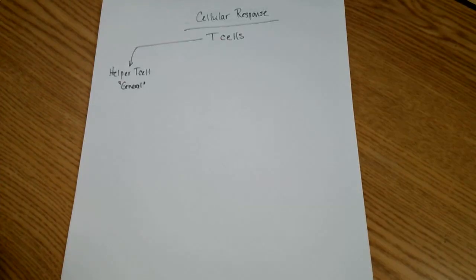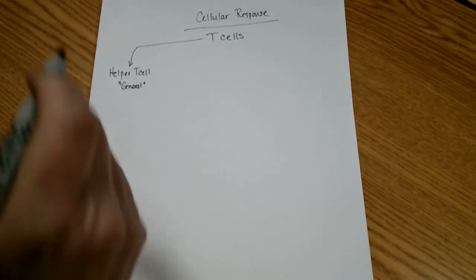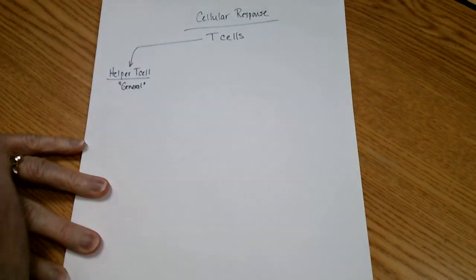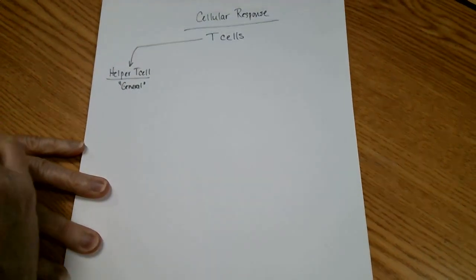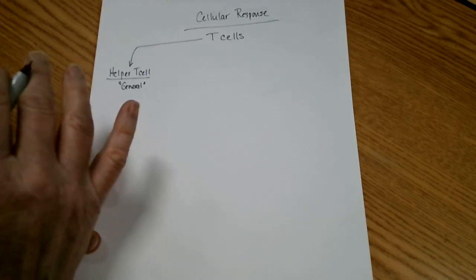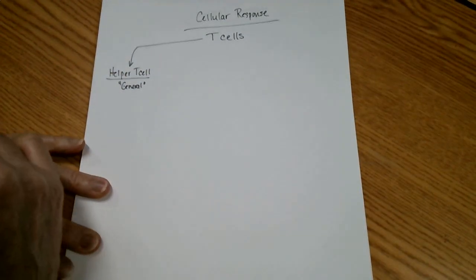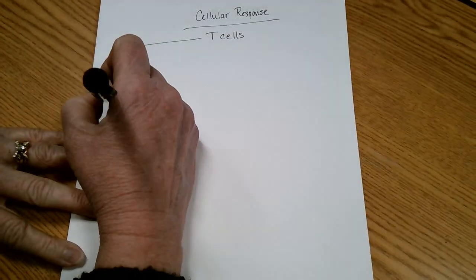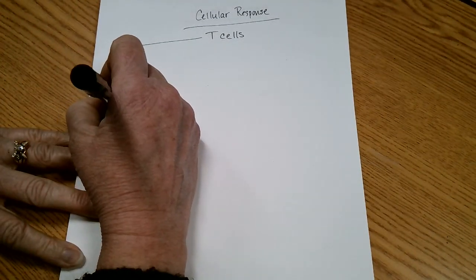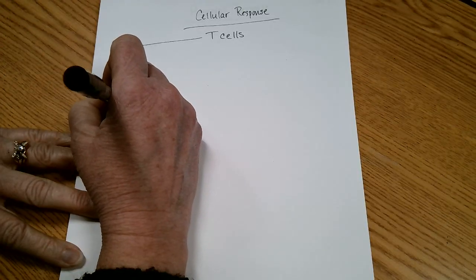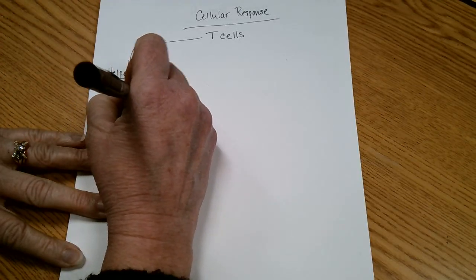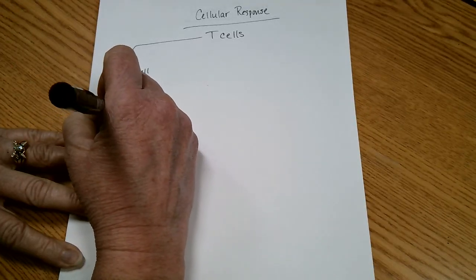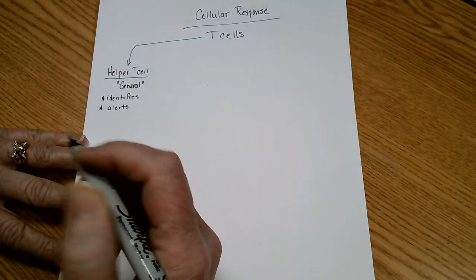This is one of the reasons why they call it the specific immune response, and it's very important because he must identify the enemy, and then he must notify the troops, not only other T cells, but also other B cells. Okay, so the helper T cell is the general, and it's very important that he identifies and alerts.